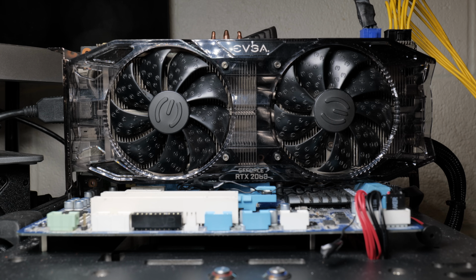But anyways, unlike my regular videos, we're not going to start with a resistance and voltage check, and that's because this is a half-working card. So let's go ahead and boot into Windows and see exactly what's wrong with the card.